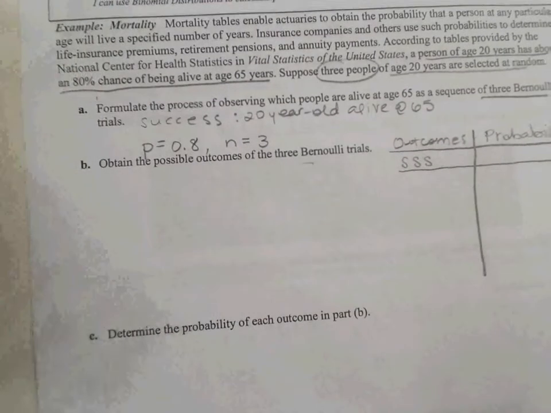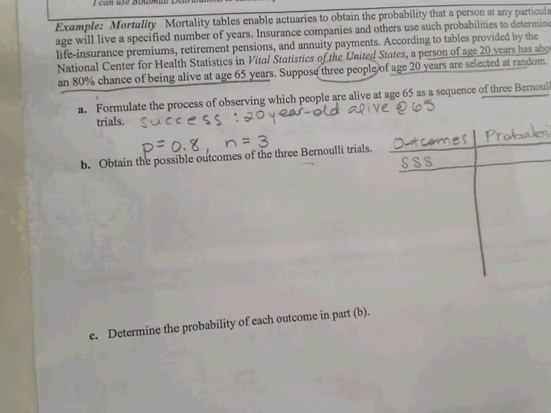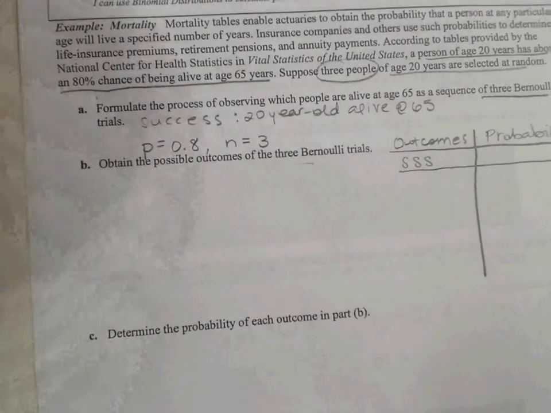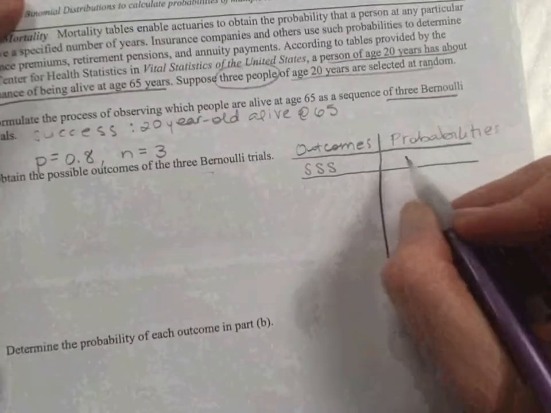And you could go either way. You could call success being dead by age 65, and the probability would then be 0.2, 20%, so 1 minus the 0.8. It actually could go either way.